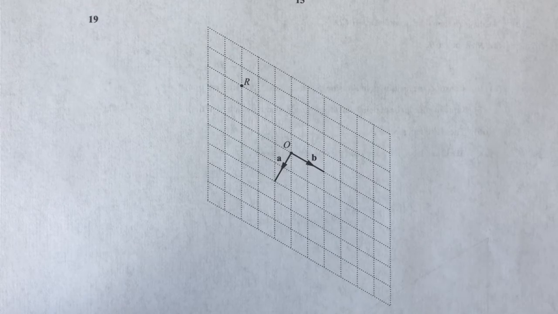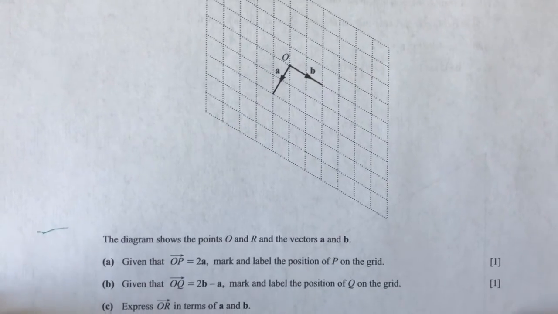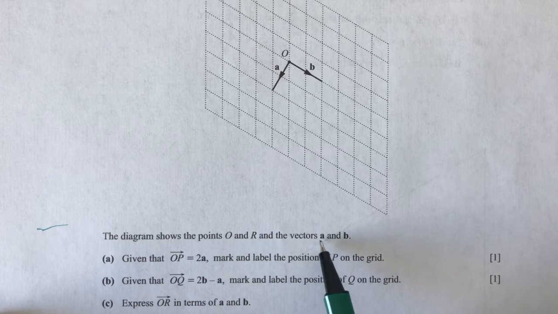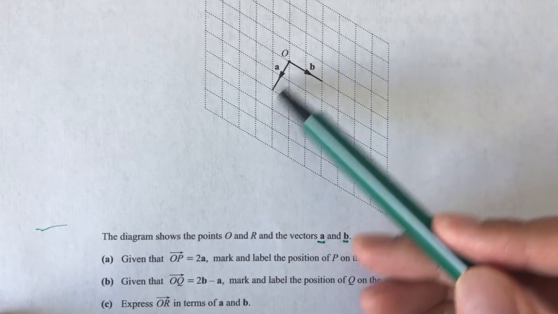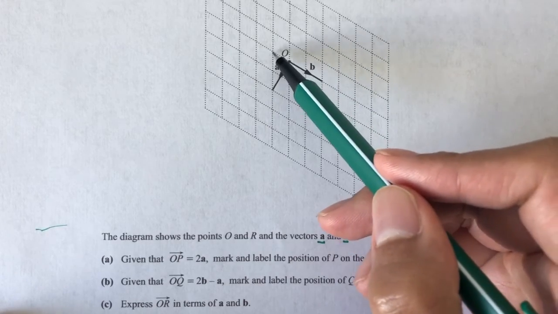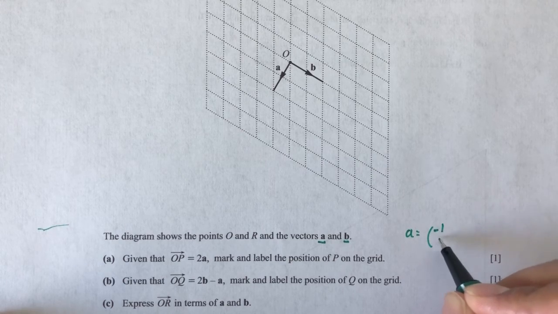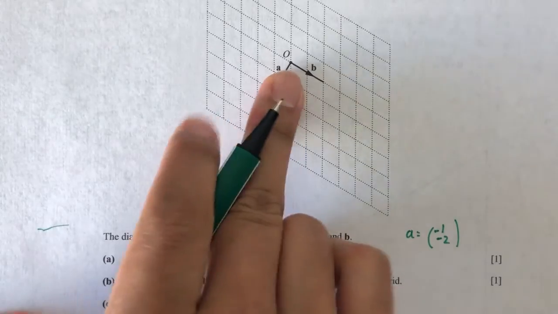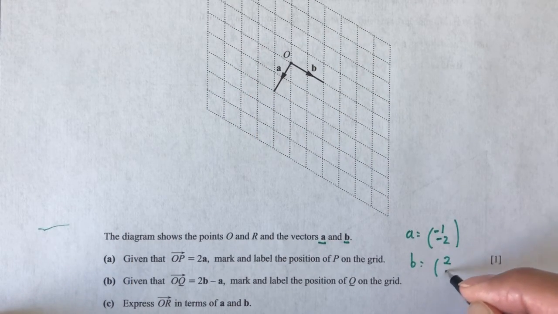Question number 19. We have this graph, and we have point O, we have point R. Okay, so let's find out. We have the vectors A and B. A is in this direction. It is 1 square to the left and 2 squares down. And B is 2 squares to the right and 0 up or down.